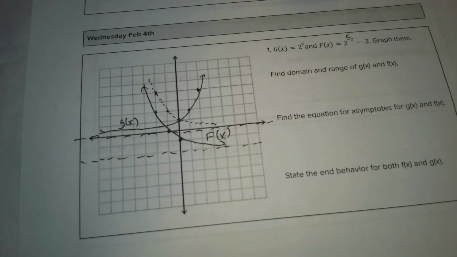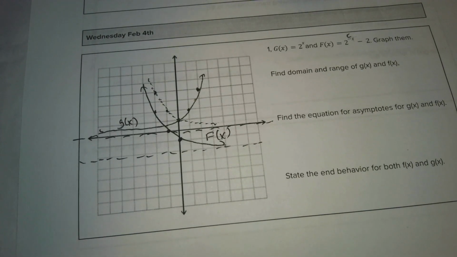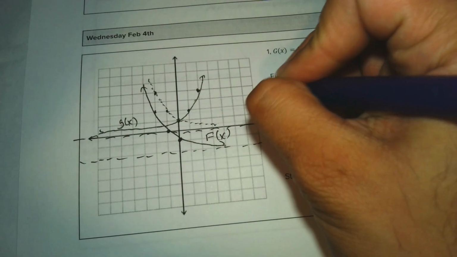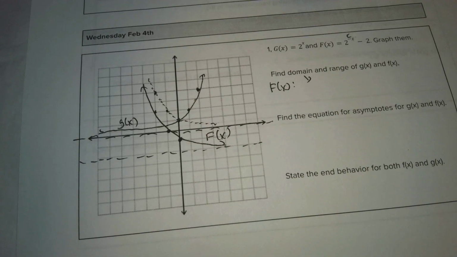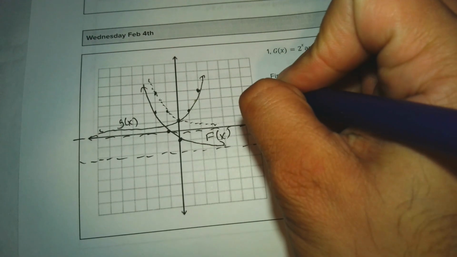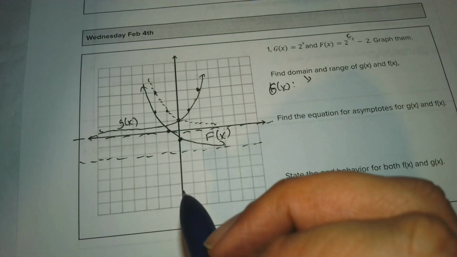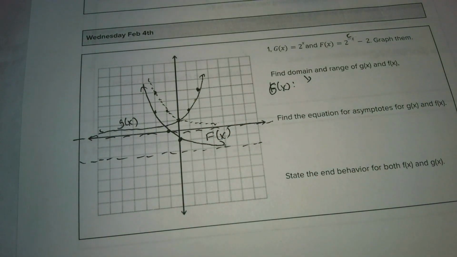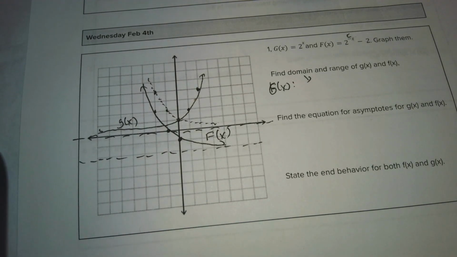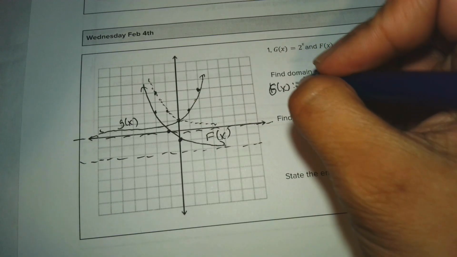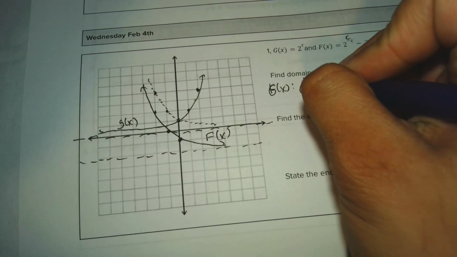Yep. Now find domain and range of g of x and f of x, right? I'm just going to do g of x first. Sorry, I meant g of x. Let's just start with g of x, my original function. See, exponential function has no limitations, so you could plug in all the numbers. This graph is gonna keep going left forever, right? So it's -infinity, comma, positive infinity.